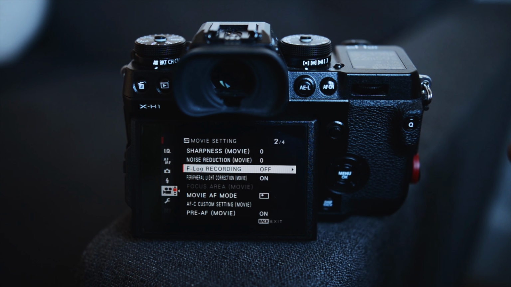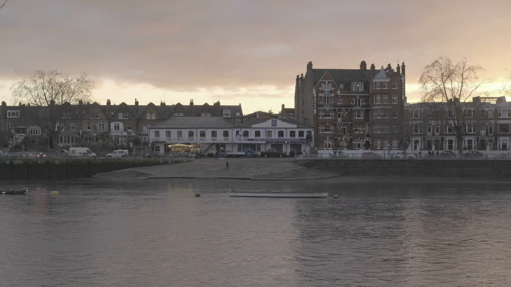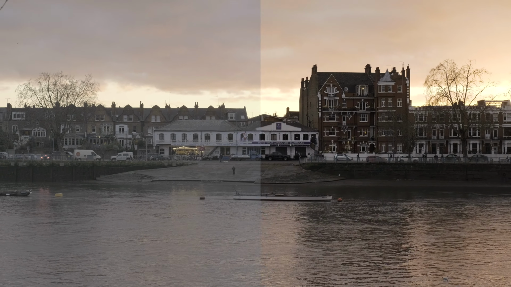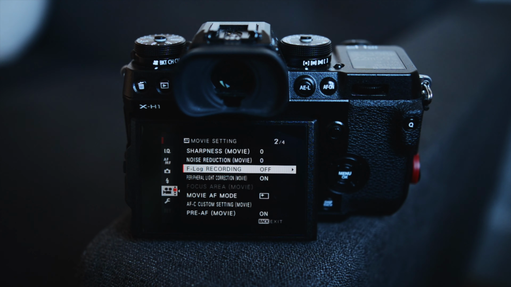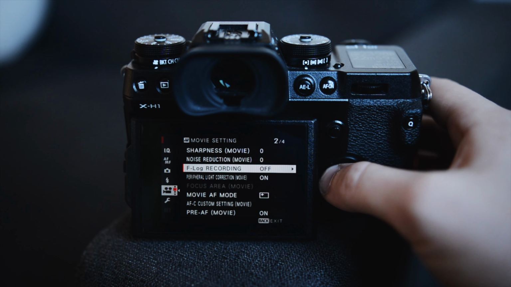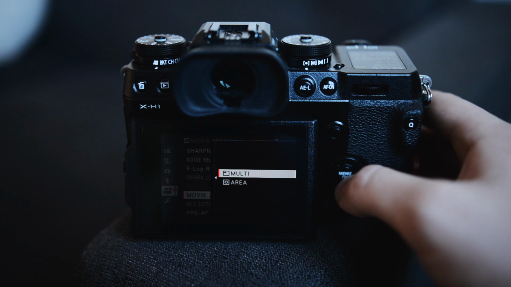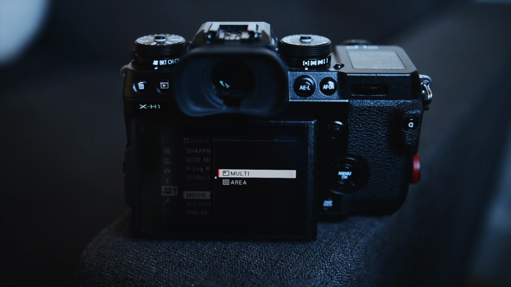And then we come on to F-Log recording. Now, F-Log is Fujifilm's very flat picture profile. This is excellent if you're in a very high dynamic range situation, but when you're out and about and sort of running and gunning, you kind of don't want to be using F-Log, in my opinion anyway, because there's more room for mistakes, and I just like to be able to just do things, keep it simple. I just use Eterna.